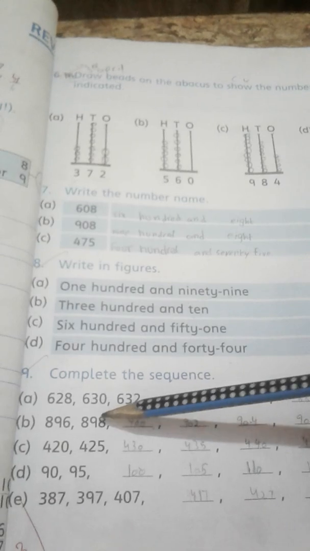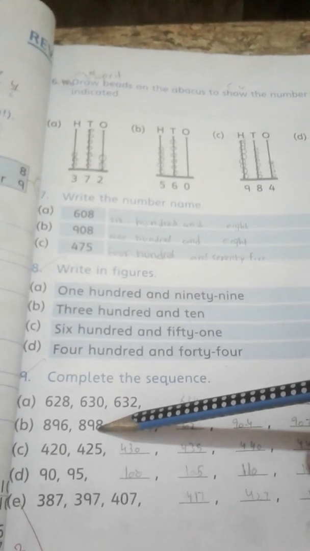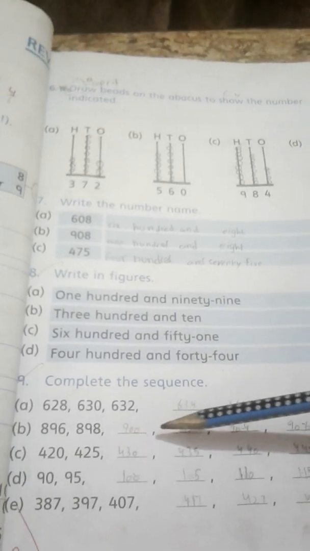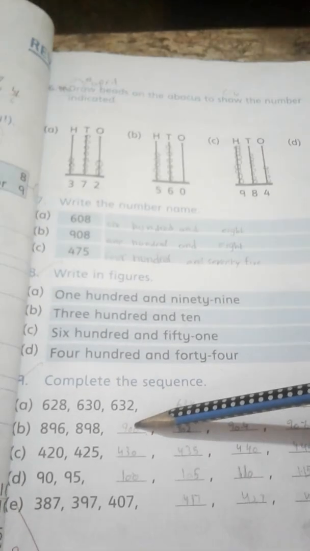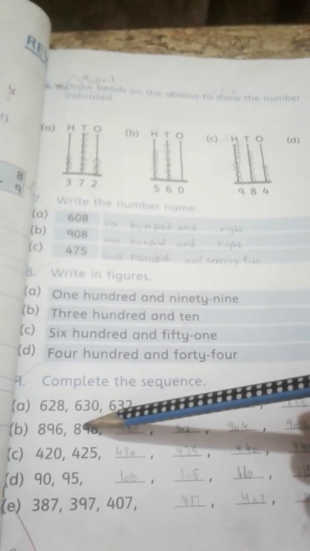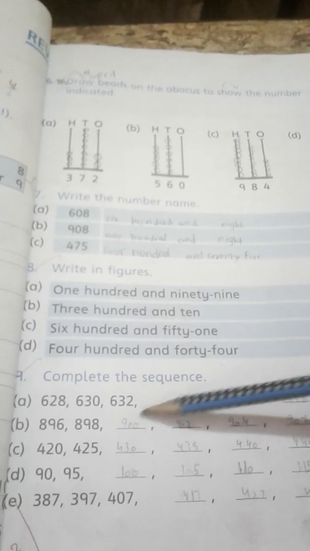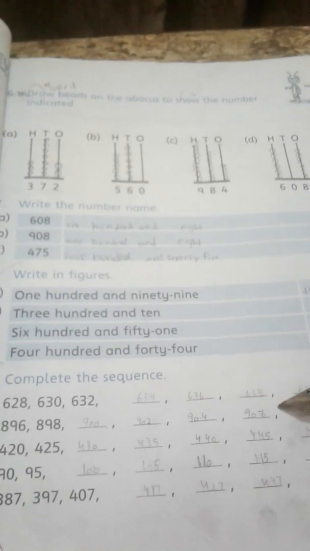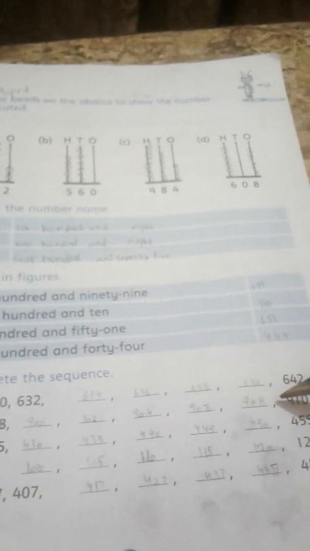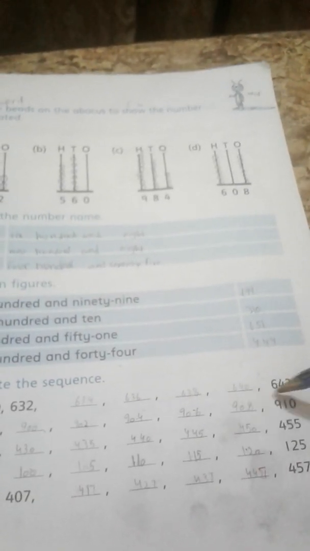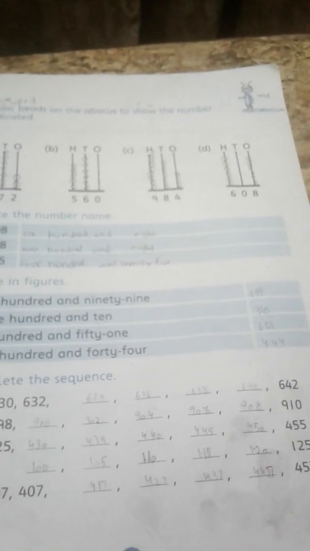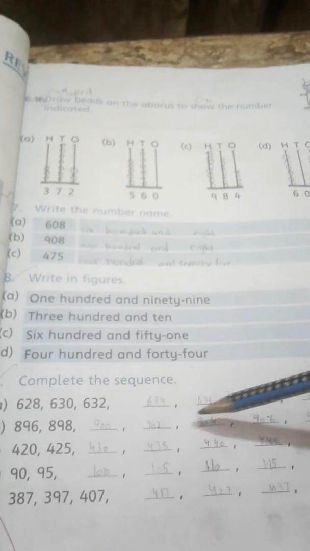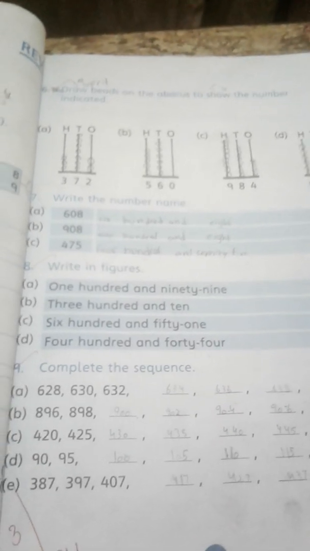96 और 98 में 2 हिंसों का फ़र्क है. अब हम आते हैं 98 के बाद फिर 2 हिंसे के बाद कौन सा नंबर आ जाता है? 900. 900, 902, 904, 906, 908, 910. There is a sequence of 2 digit numbers. Understand?